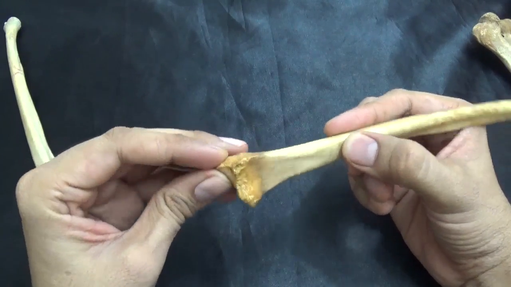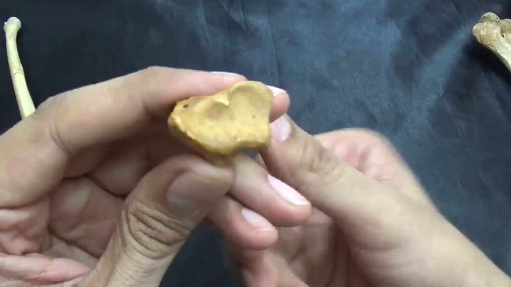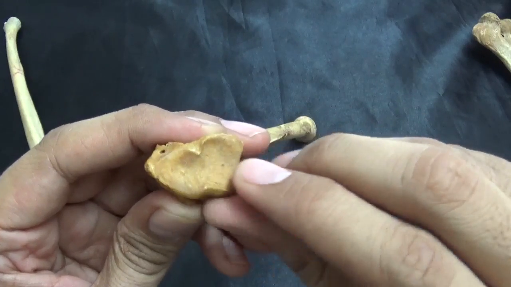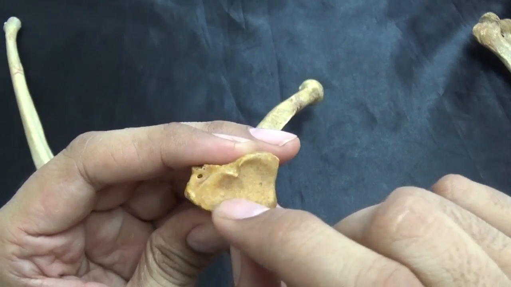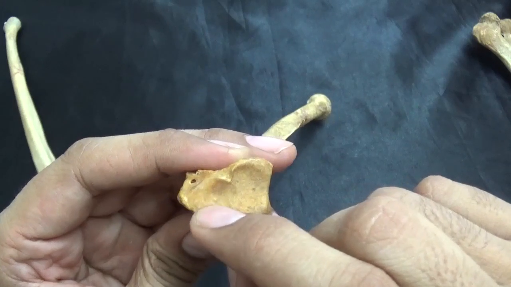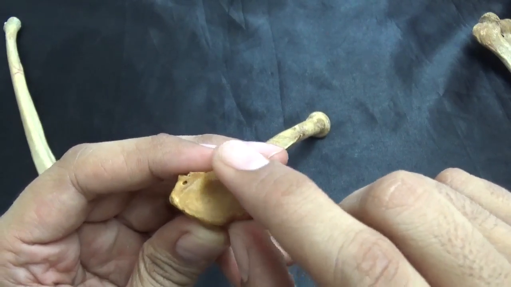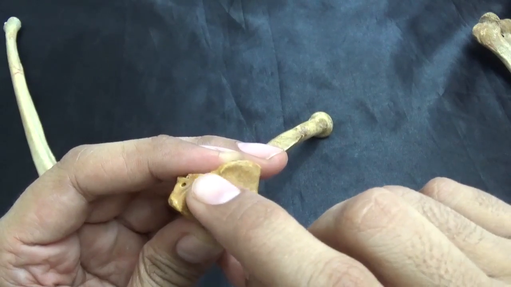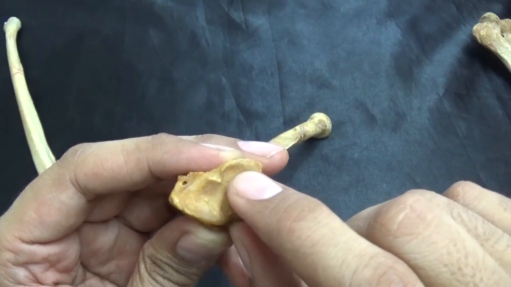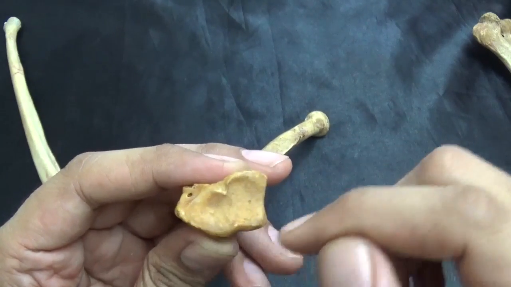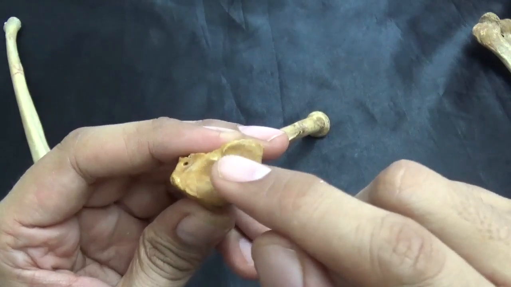The inferior surface, see this, it is articular, it is smooth, it is covered by hyaline cartilage, and laterally it has got a triangular articular surface, which accommodates with the scaphoid bone, and medially there is quadrangular articular surface for the lunate bone. Together these 3 bones and the articular disc will form wrist joint or radiocarpal joint.